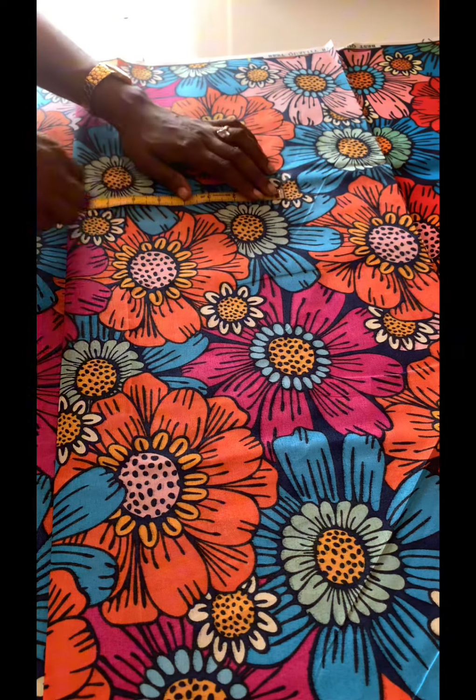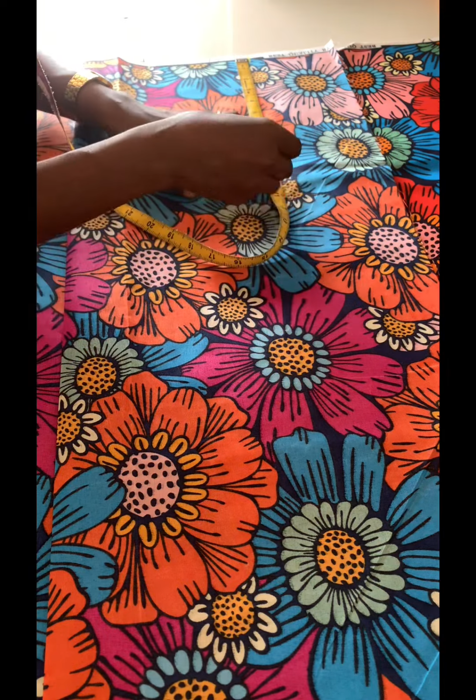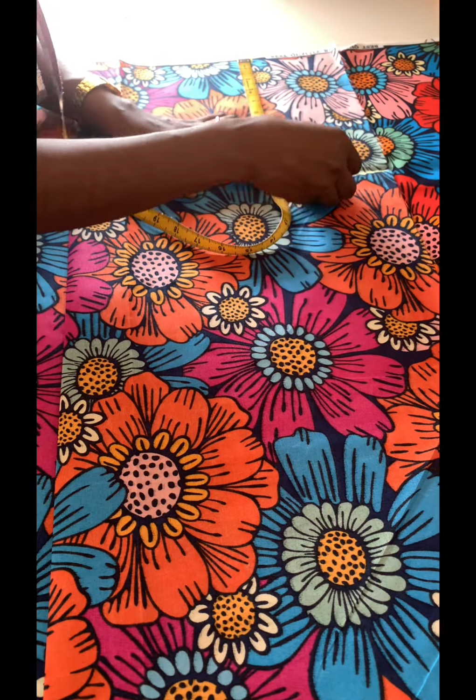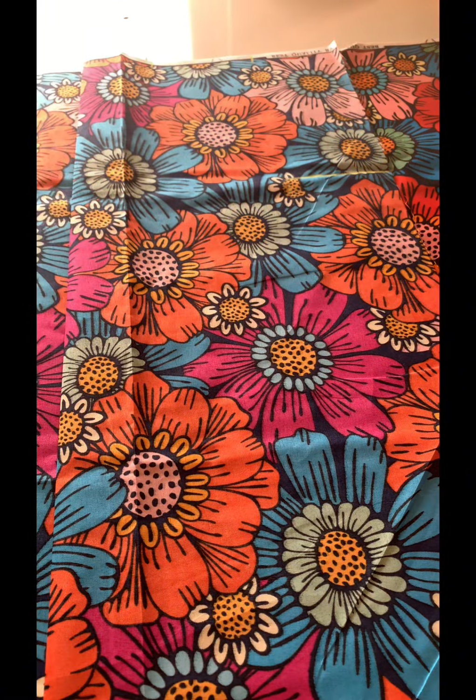We should all know how to do that. Then determine your chest line, which you are going to get by dividing your actual bust measurement by 6 and adding 1.5 inches to it.